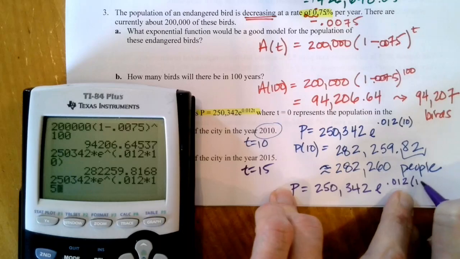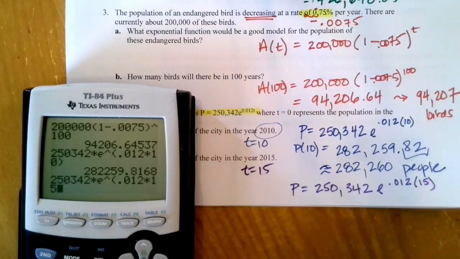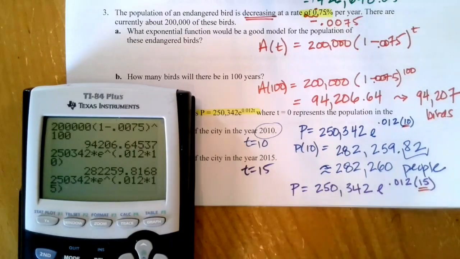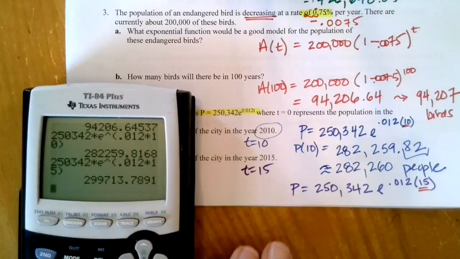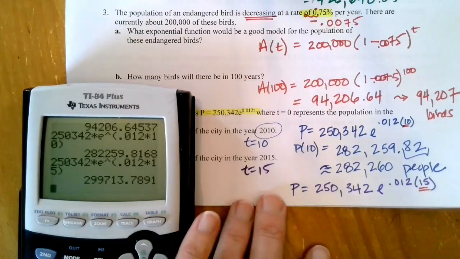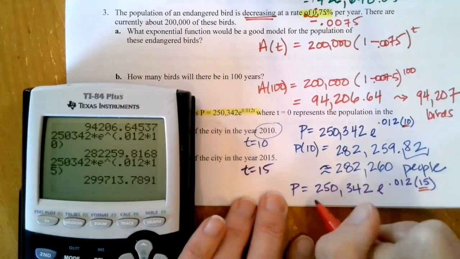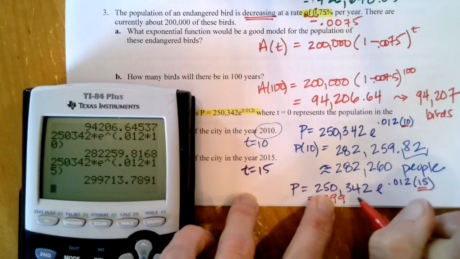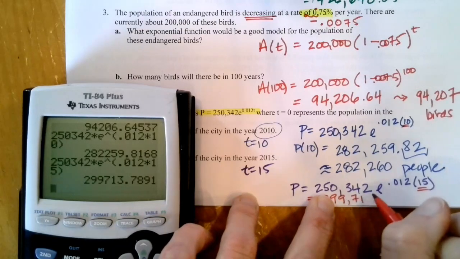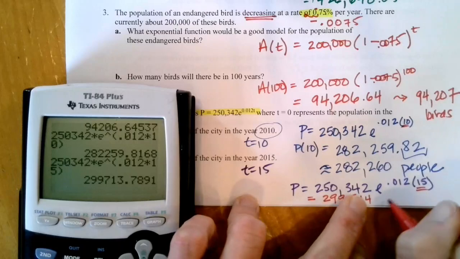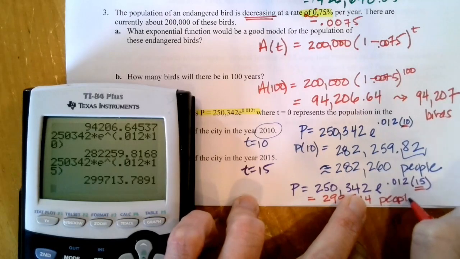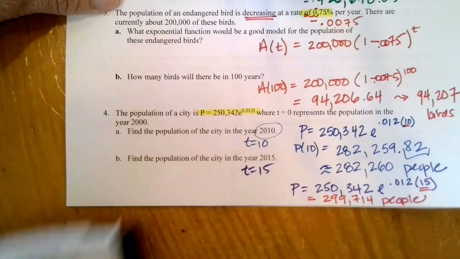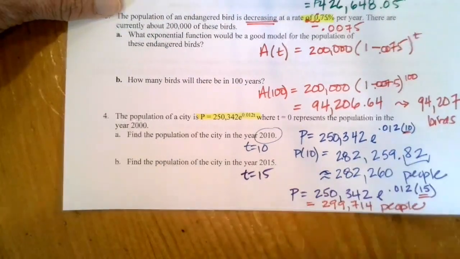That doesn't change, but what does change is that now I have a 15 instead of the 10. So just by changing that, I can see that my population is going to be equal to 299,700, and we'll call that 14 people. There you go. All right, let's check out the problems on the back.